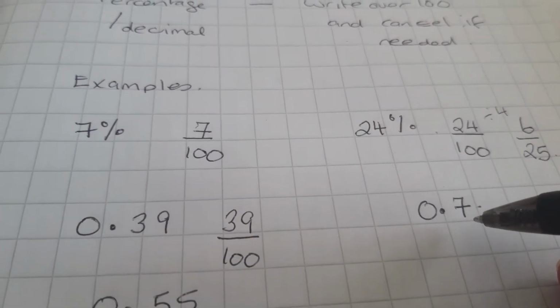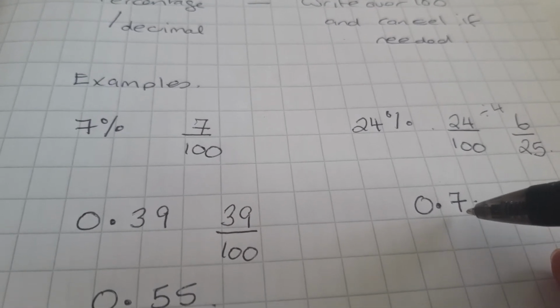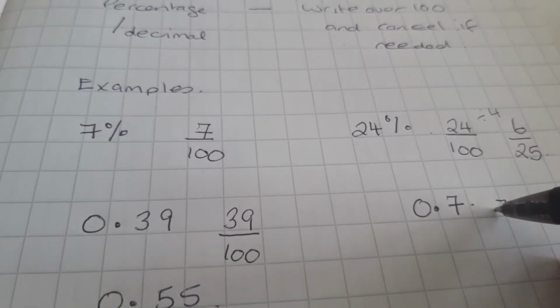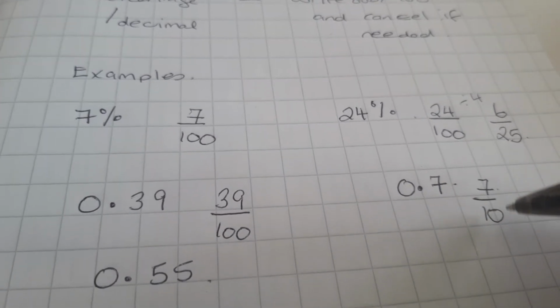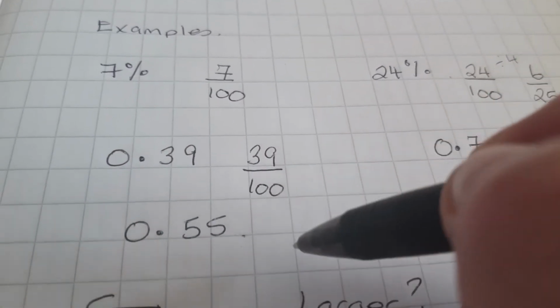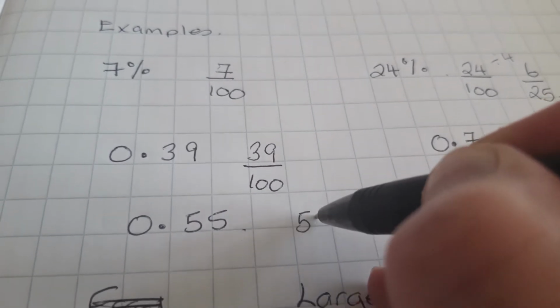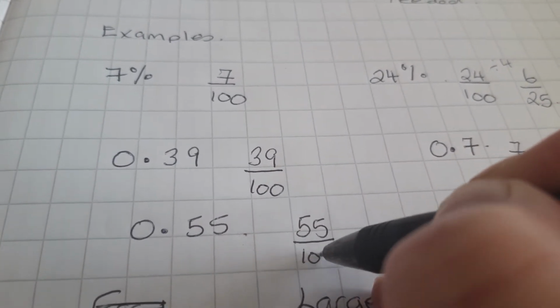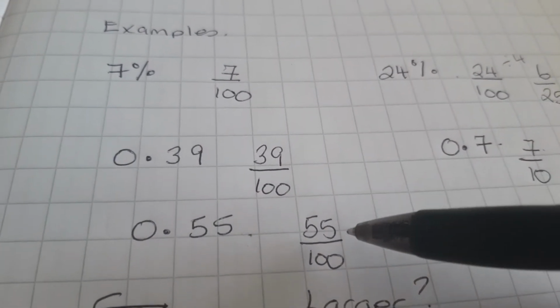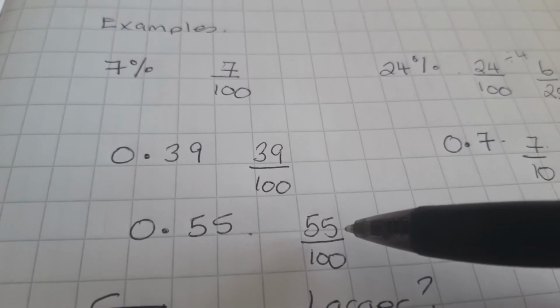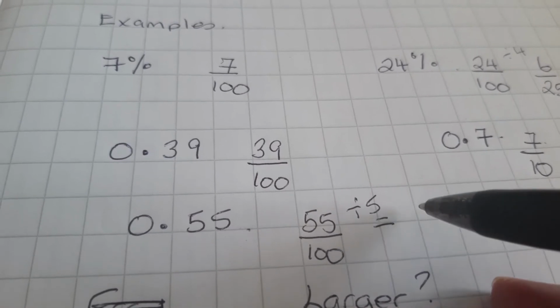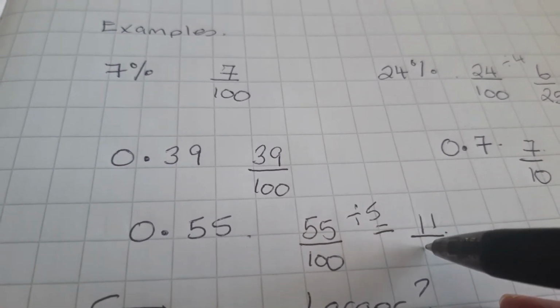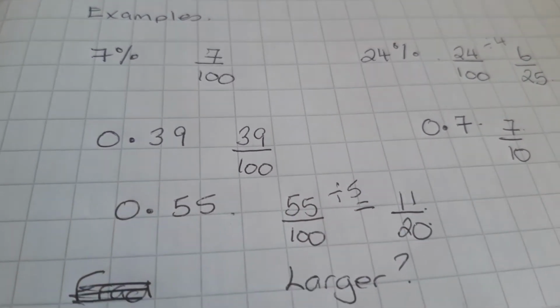This is kind of one we have to be careful with. Remember, when there's only one digit, you don't put it over 100, put it over 10. And there's no cancelling needed there. 0.55, you write 55 over 100. And you can see you can cancel, because you can divide these two by 5. 5 into 55 goes 11. 5 into 100 goes 20 times.